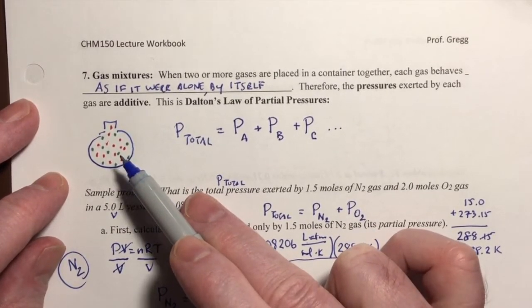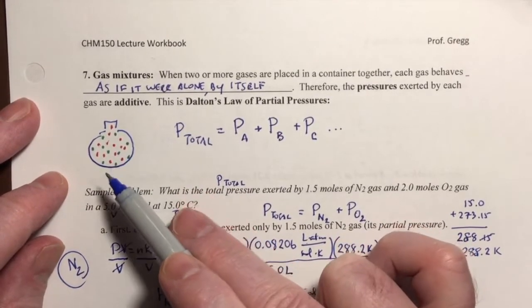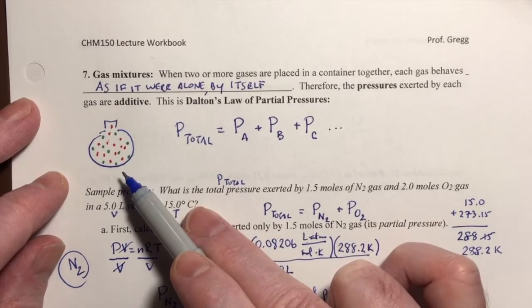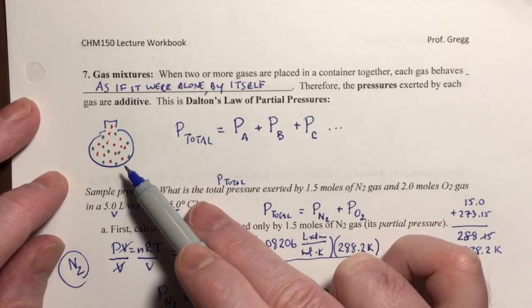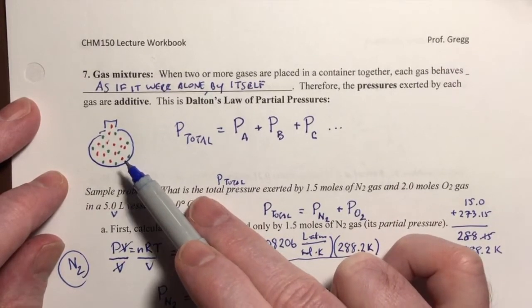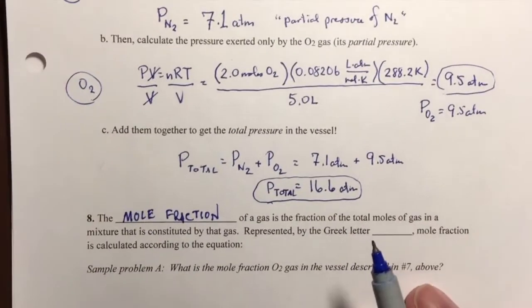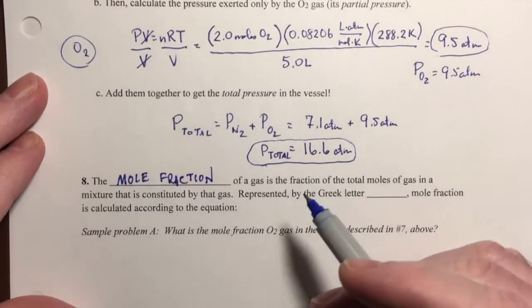And we could talk about the fraction of the red marbles, which would just be the number of red marbles divided by the total marbles. And so that would be the red marble fraction. Well, the same way we can do a mole fraction for a particular gas. And that's what we're going to do.